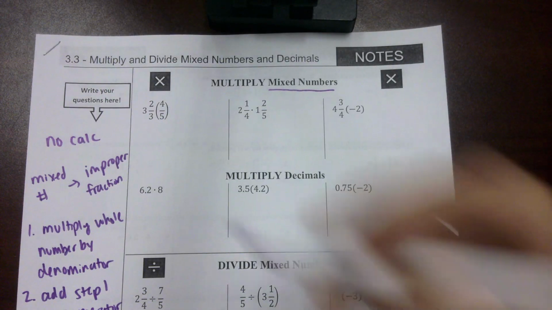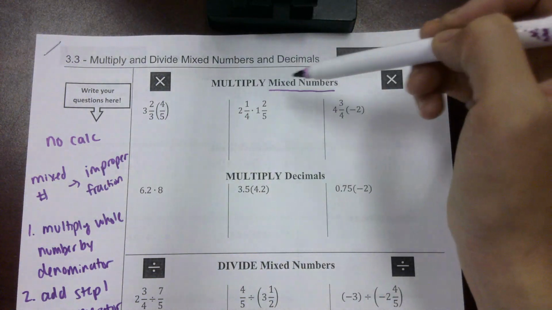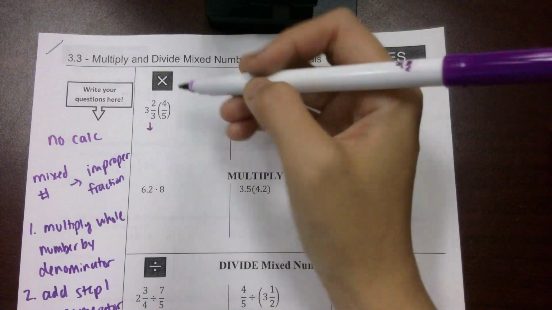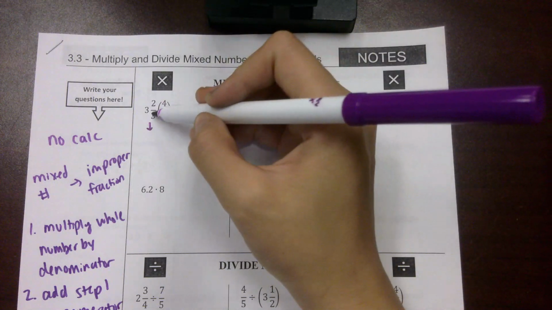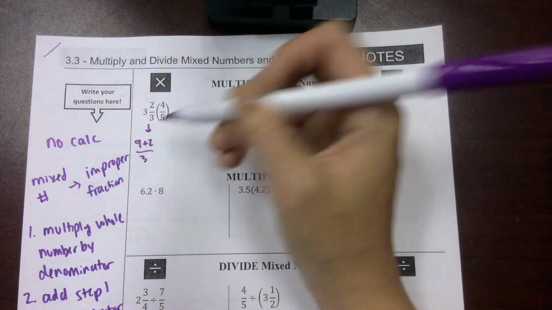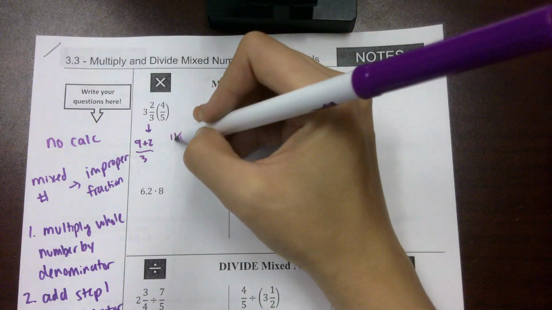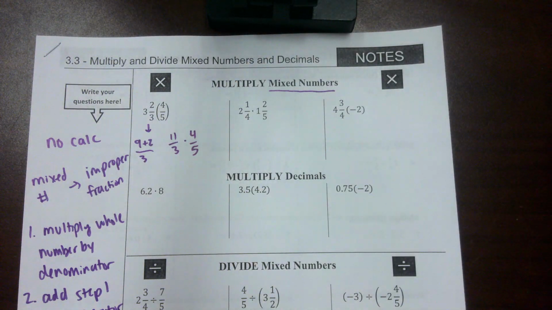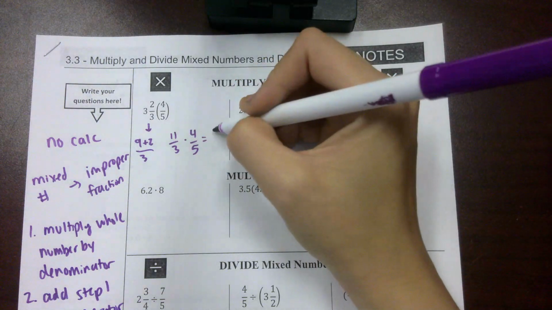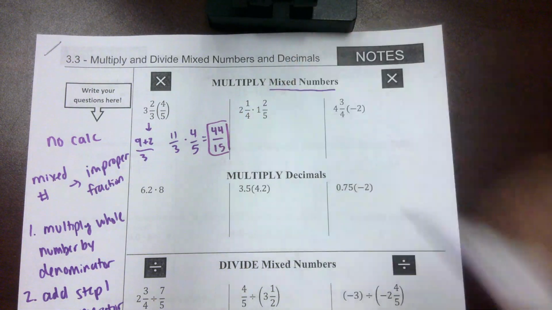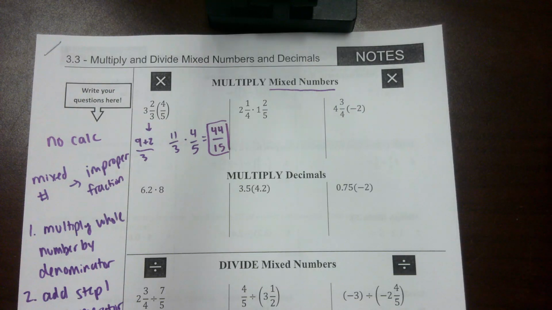Okay, so we have our mixed number. When we're multiplying mixed numbers, we just want to turn them into improper fractions. So first we're going to turn this guy into an improper fraction. We have 3 times 3 is 9, plus 2, over 3. So that becomes 11 over 3 times 4 over 5. And then we're back to where we were with 3.2, right? So 11 times 4 is 44. 3 times 5 is 15. And we're back to our familiar multiplying fractions. All goes back to that.